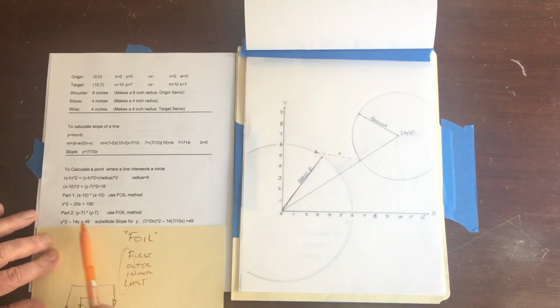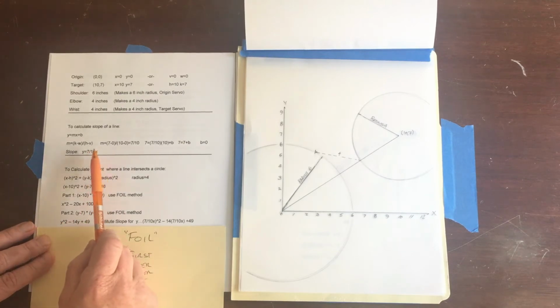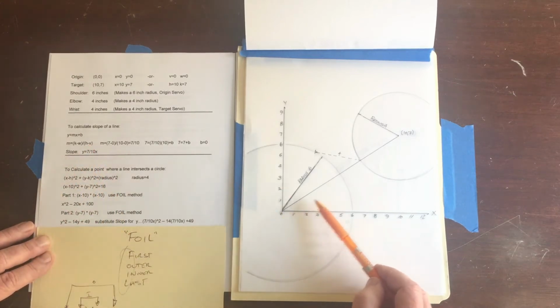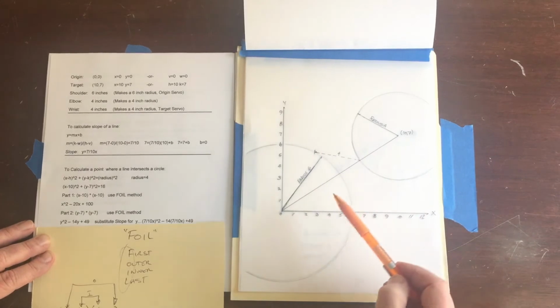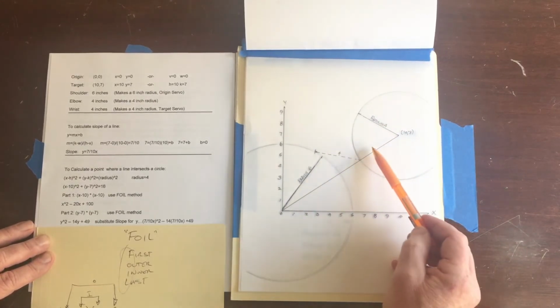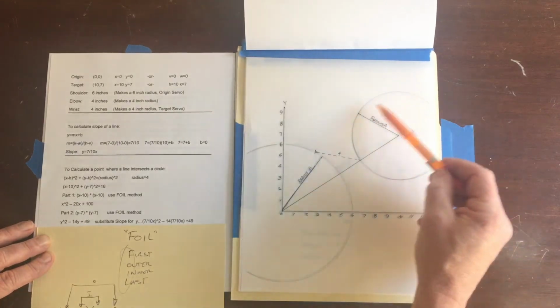There you go. So now you have this equation of y in terms of x. And that x just happens to be the slope of this line. And that's what's critical, is you're now connecting this line with this circle.